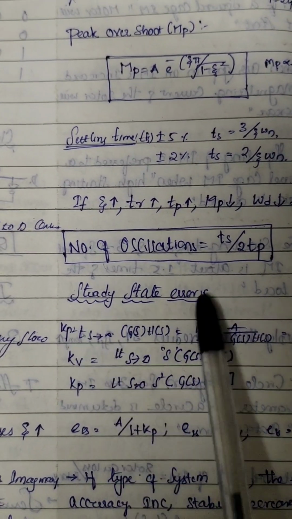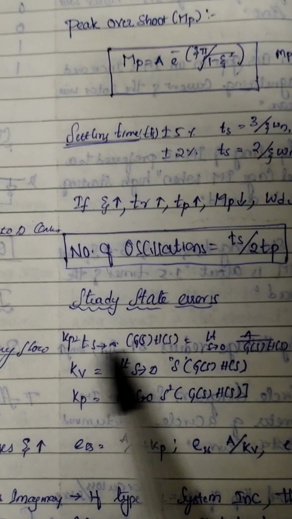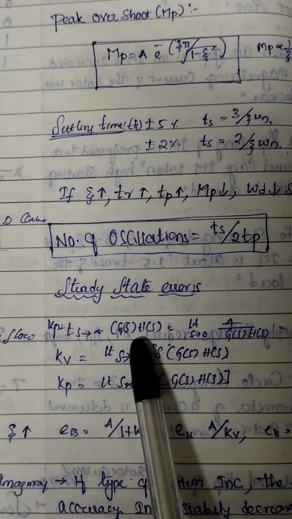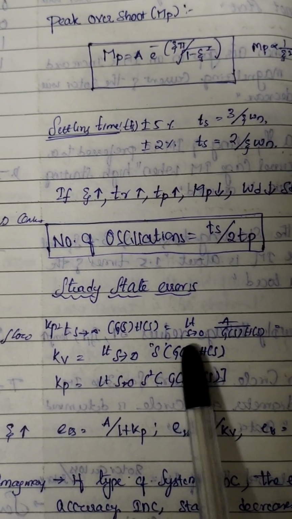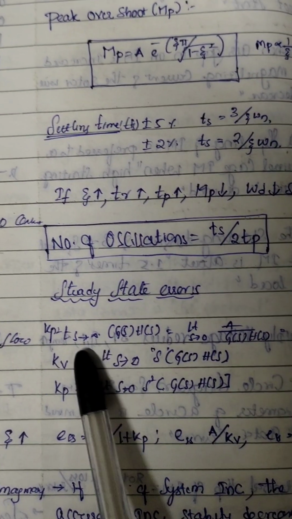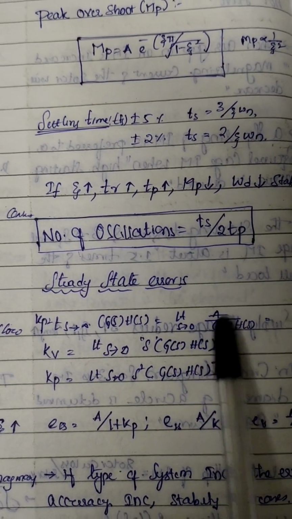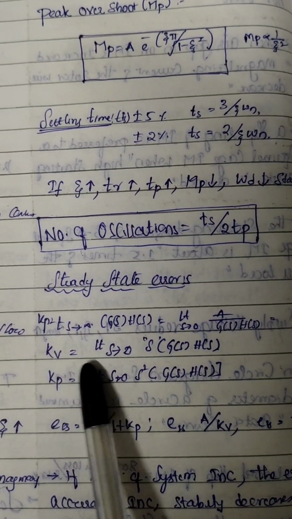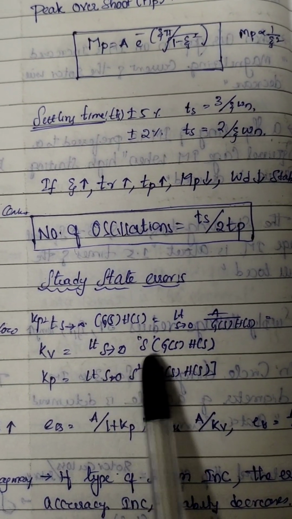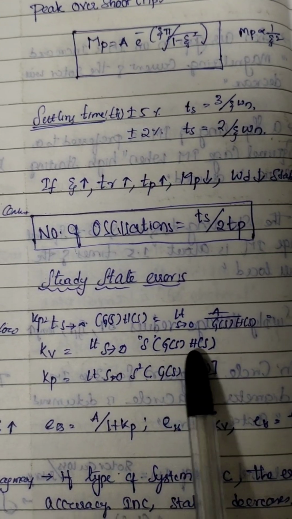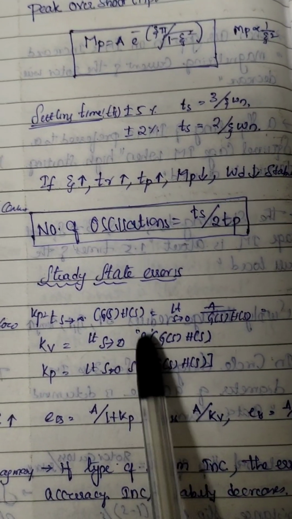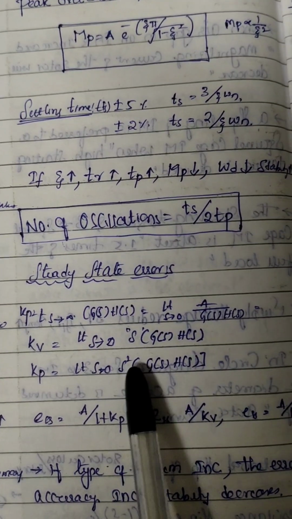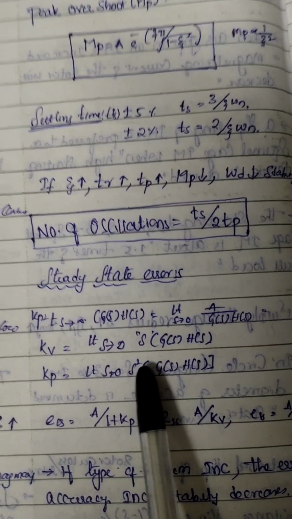Steady state errors. Here you can see the steady state errors. Kp is limit s tends to 0 of G of s into H of s, Kv is limit s tends to 0 of s G of s H of s, and Ka is limit s tends to 0 of s square G of s H of s.